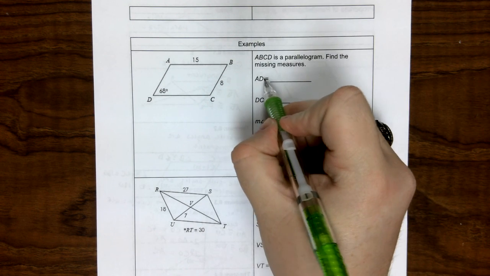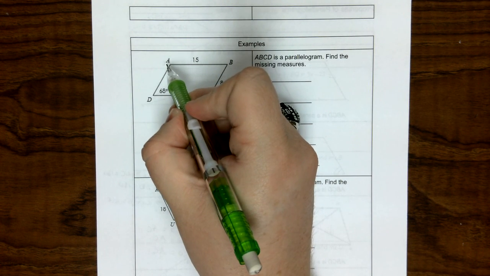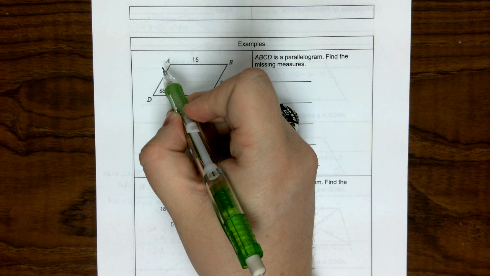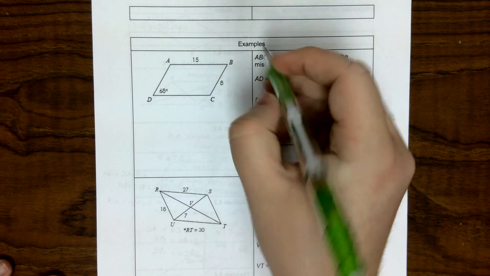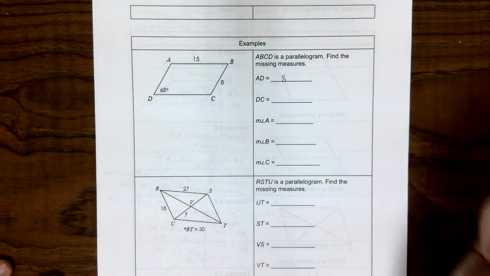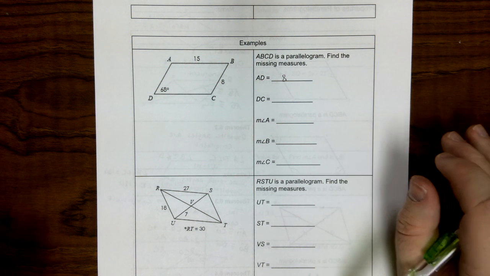So AD, that is right here. Do we know the side across from it? Because we know that opposite sides are congruent by theorem 6.1. So we look across. Hey, we know it, so we're going to say it's 8. That's all you do. Okay, this is like the base level.